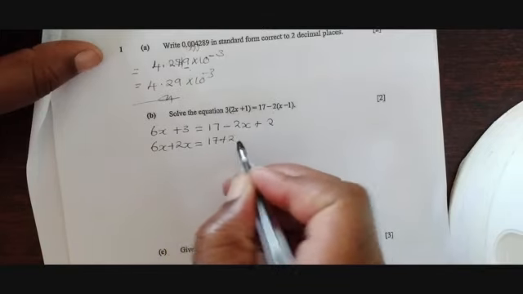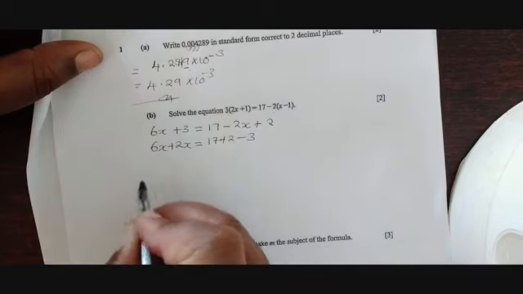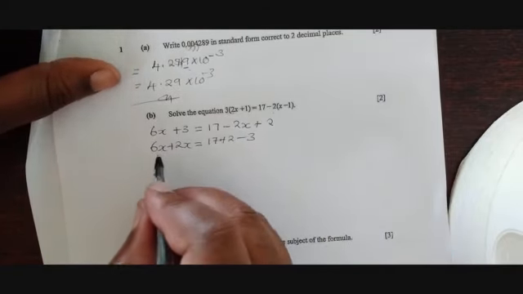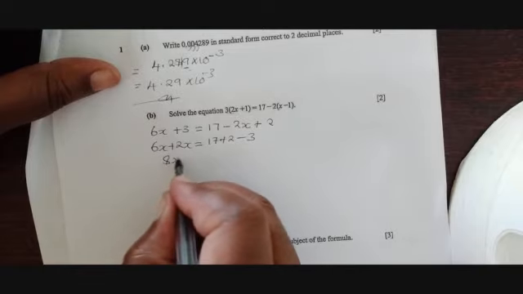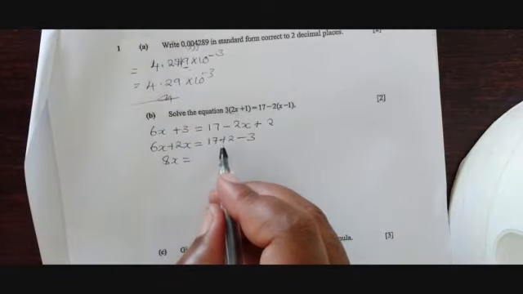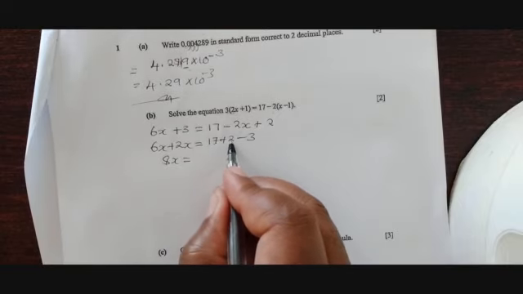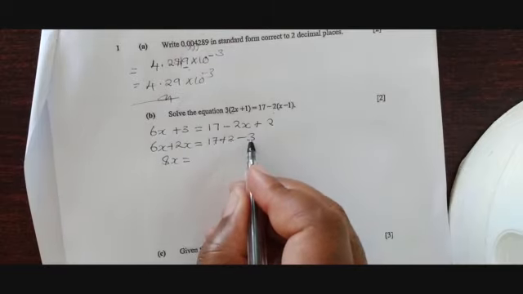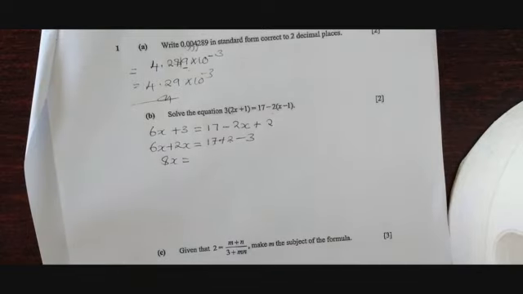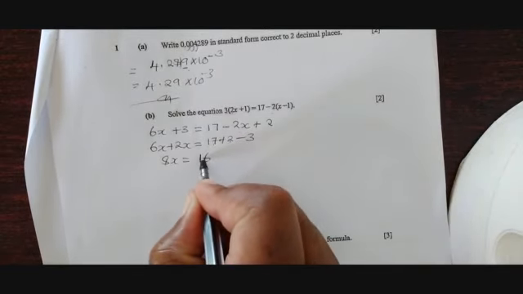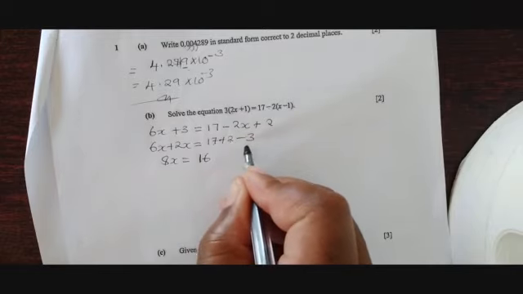17 plus 2 minus 3. So 6x plus 2x, you have 8x, which is equal to 17 plus 2, that is 19, then 19 minus 3, which is 16.